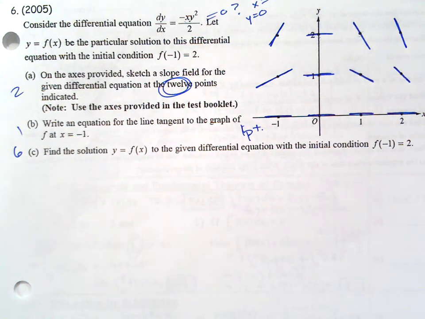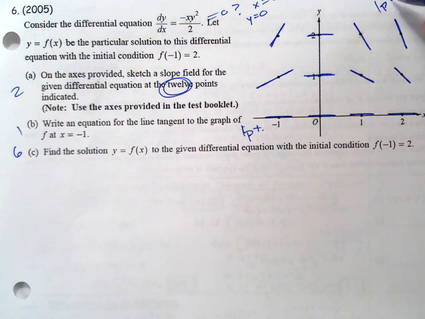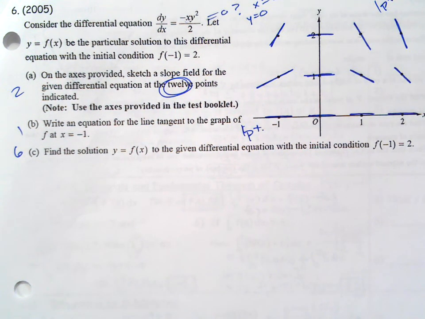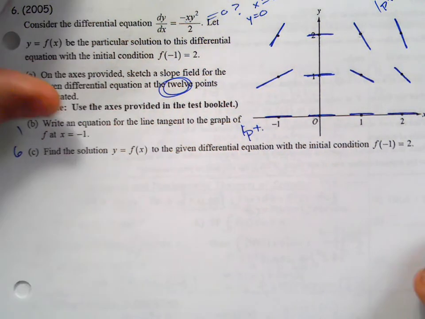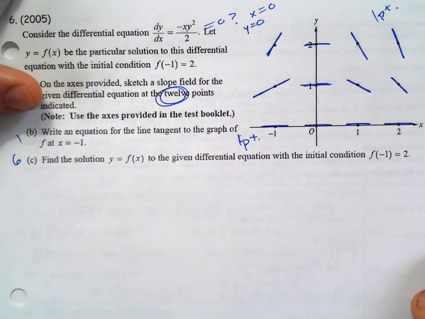So 1 point for all the non-zero slopes. Usually it should kind of stand out to you if you've messed up one of them.